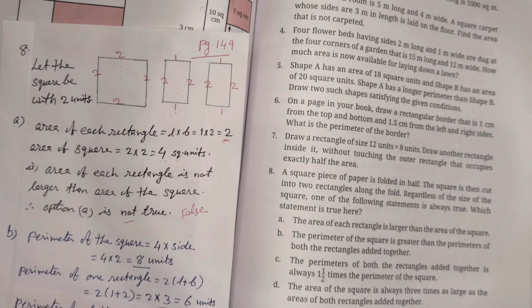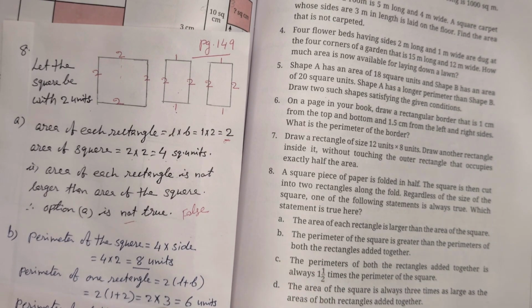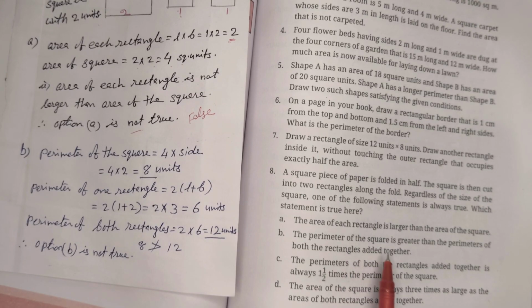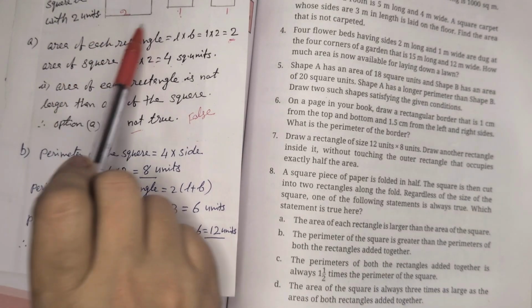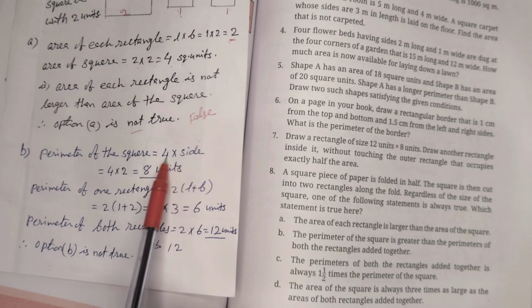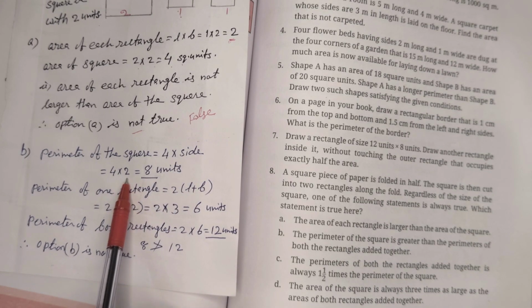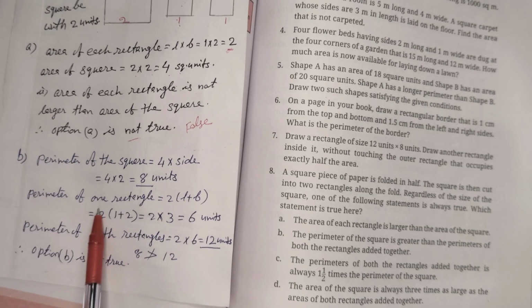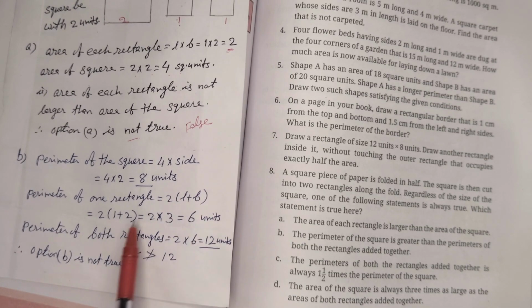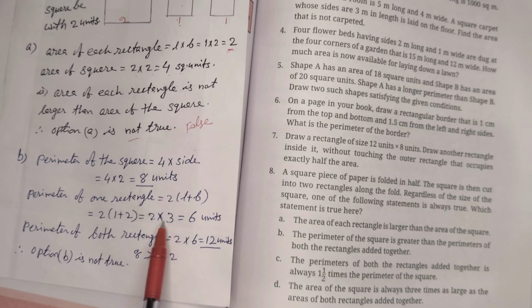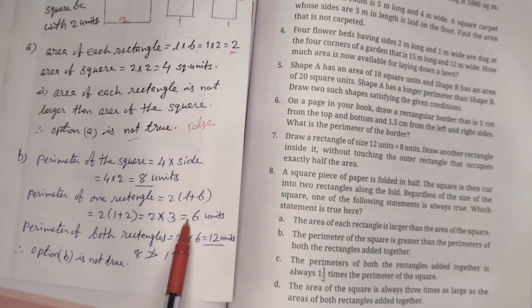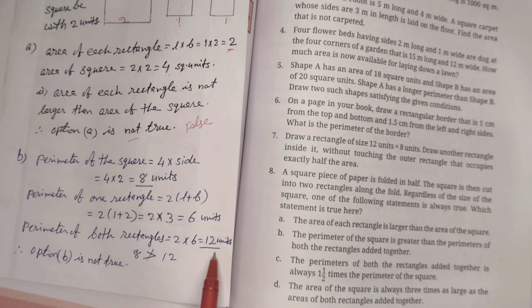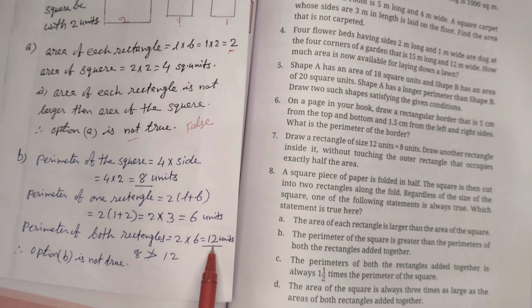First option is false. Then the second one: the perimeter of the square is greater than the perimeter of both the rectangles added together. The perimeter of the square is 4 into side. Each side is 2 units, so it will be 4 into 2, 8 units. For the perimeter of the rectangle, length is 2 and breadth is 1. So 1 plus 2, 3, 2 into 3, 6. And the sum for both the rectangles, 6 plus 6 is equal to 12.